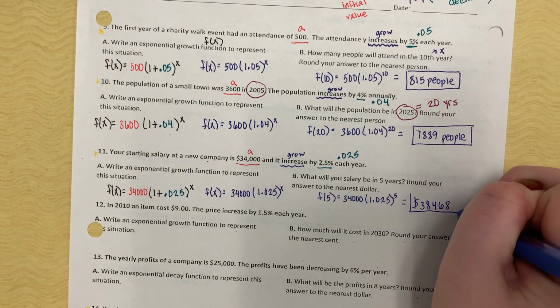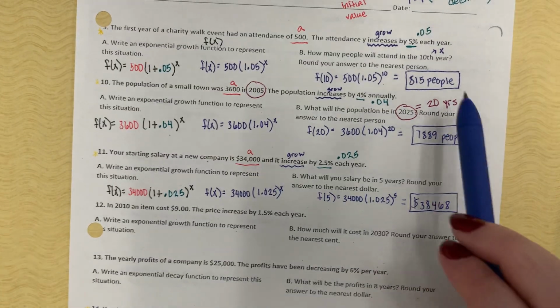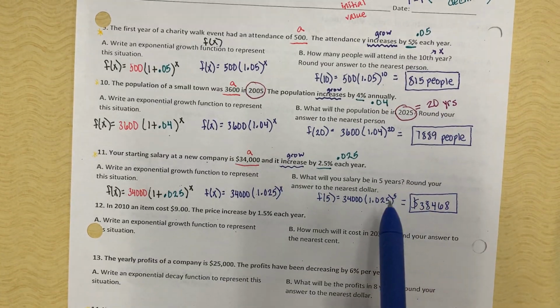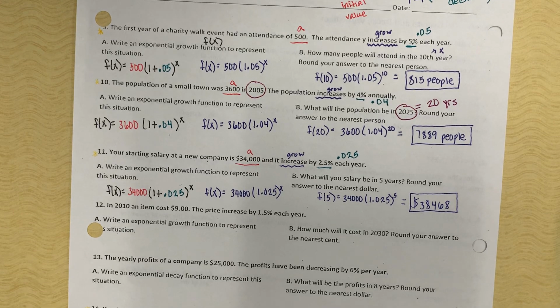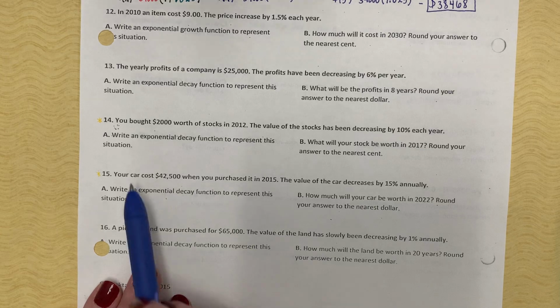Just watch how they word that word problem, because that's the little things they'll get you on. So people, you always round up. Money, you round to whatever they tell you to round to. All right. Let's skip and let's go do some down here. Let's do number 14.